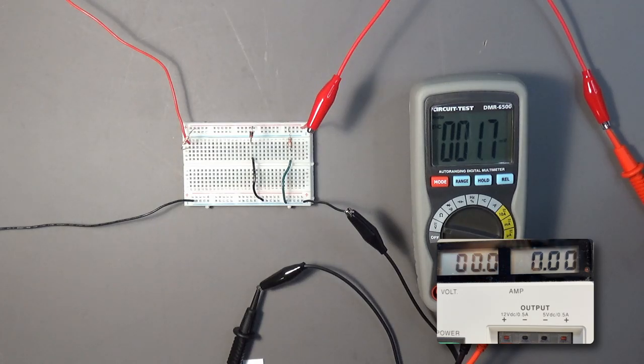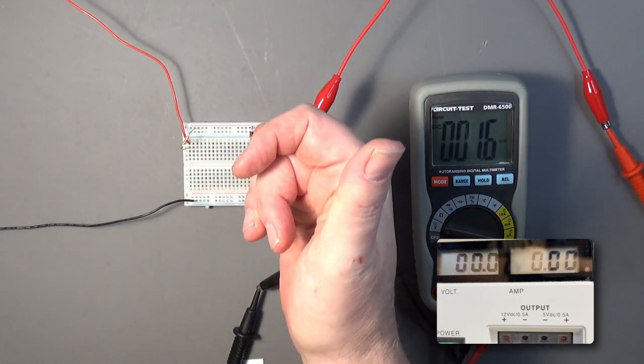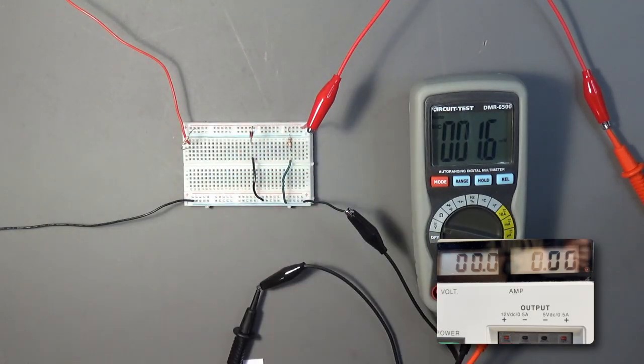So that's our Zener diode, showing us that we have it reverse biased, and how we use its breakdown voltage to control the amount of voltage coming out to the circuit here.